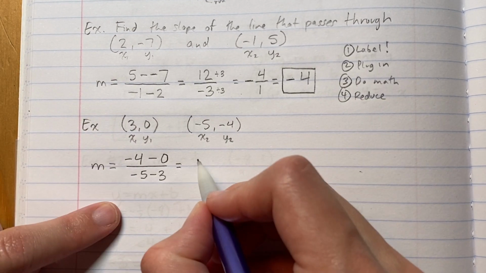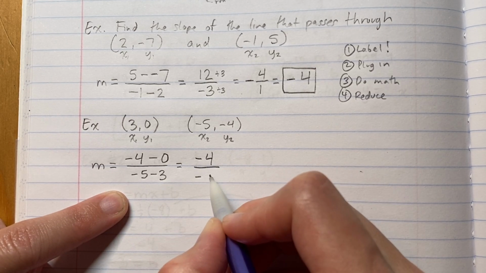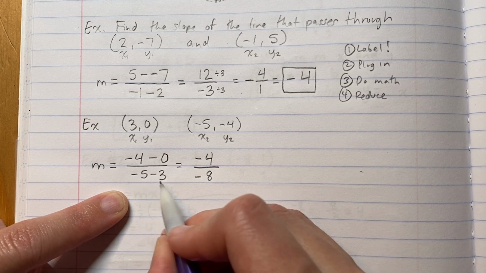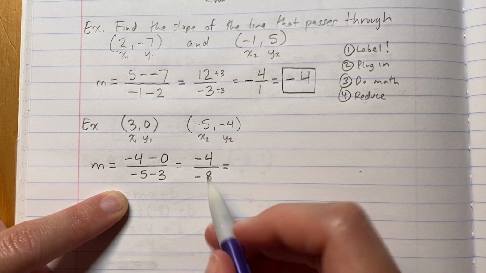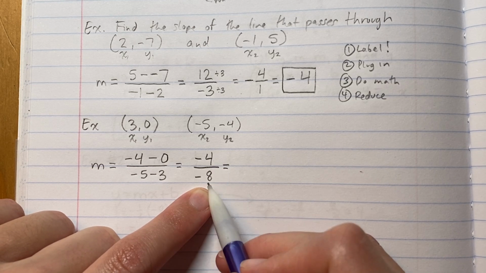-4 minus 0 is -4. -5 minus 3 is -8. Okay, 5 negatives, 3 more negatives. Okay, so I notice 2 things. First, negative divided by negative is positive. So this is going to be positive.